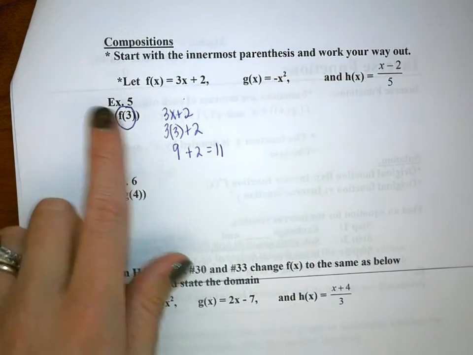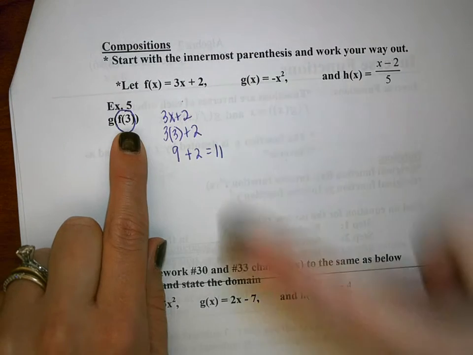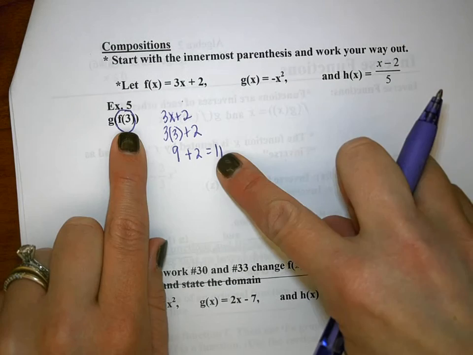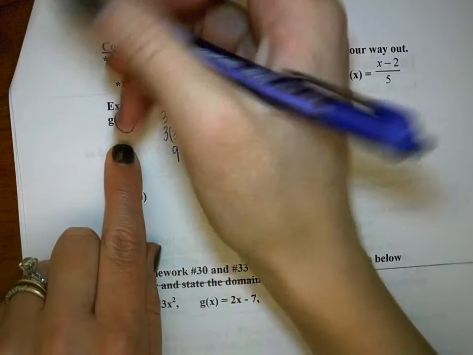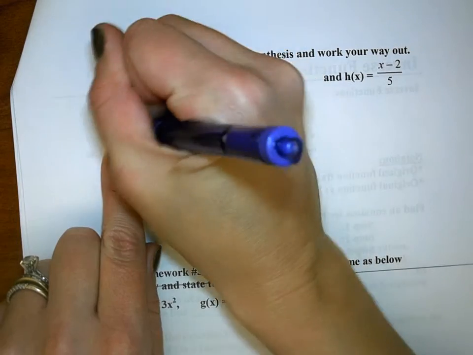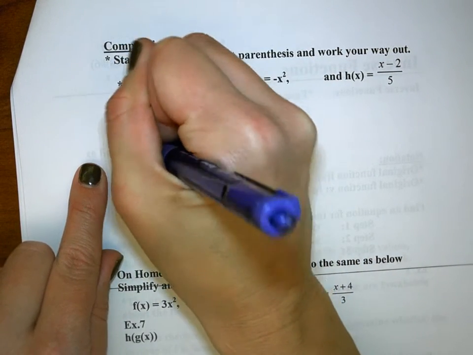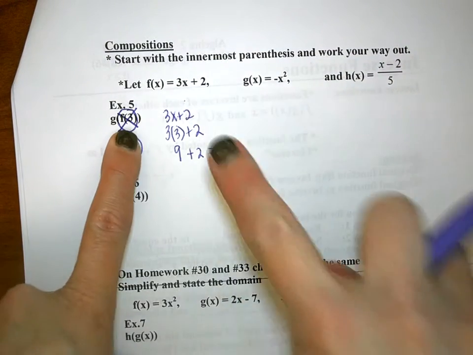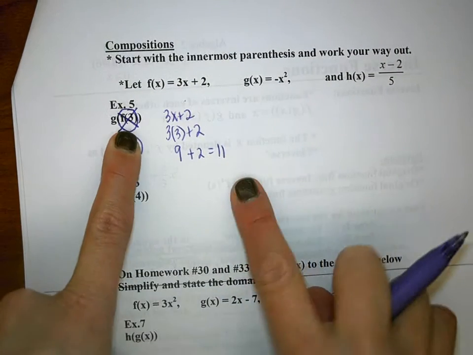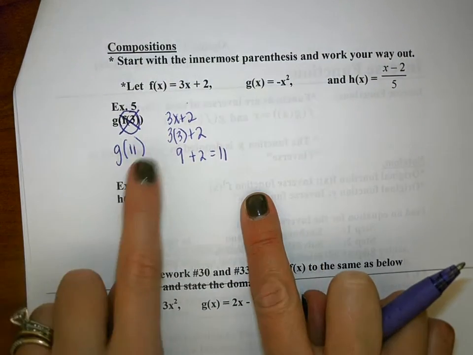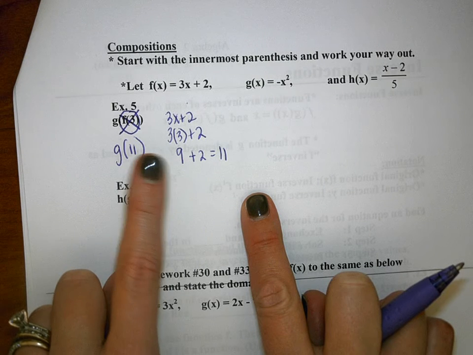So we know that f of 3 is actually 11. So now I'm going to cross out f of 3. I'm going to write g of 11 because I know that f of 3 is 11 because I worked this out. So now we are going to find what is g of 11.